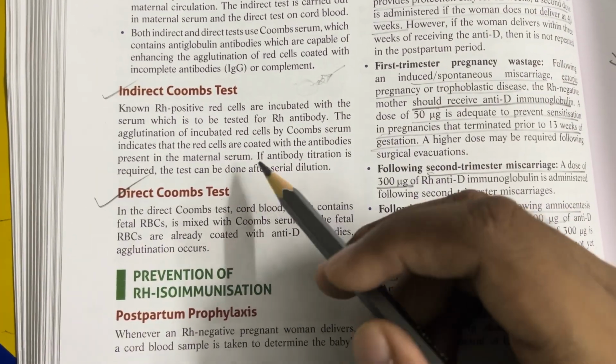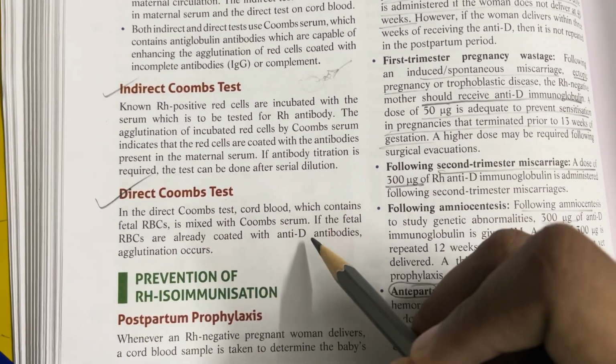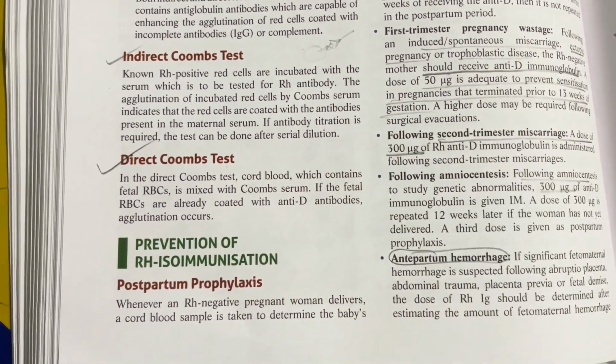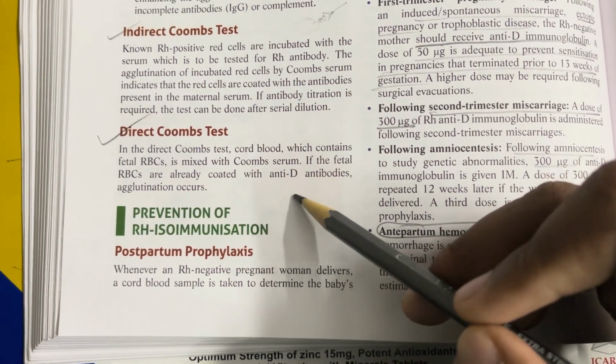Then the direct Coombs test. Basically, you are doing this test directly on the fetal blood. You are detecting the anti-D antibodies in the direct Coombs test, so you are directly detecting the antibody bound to the cells.